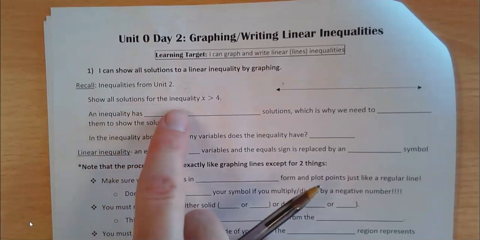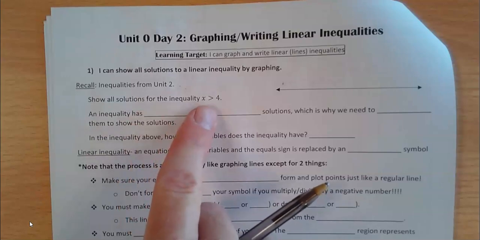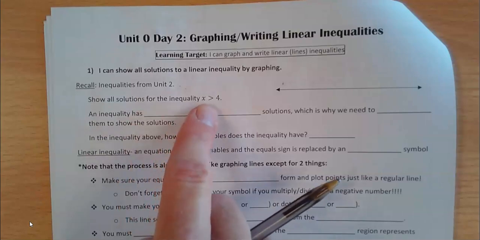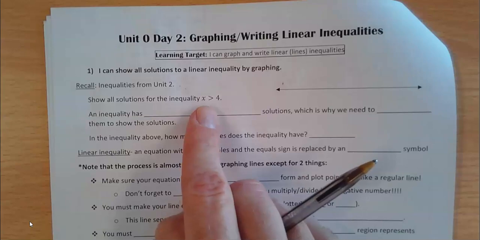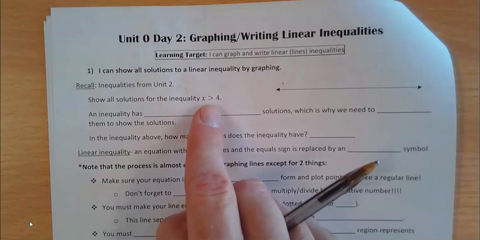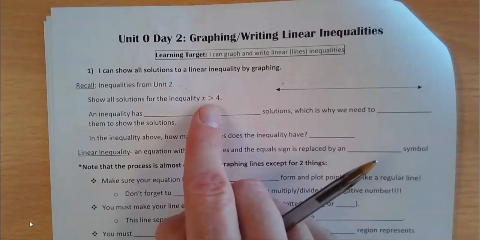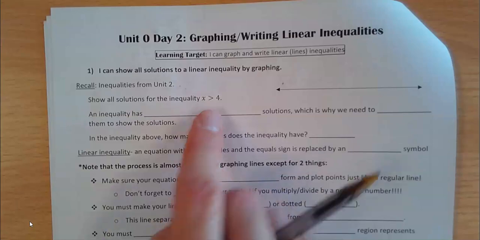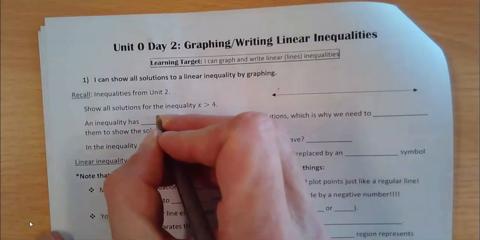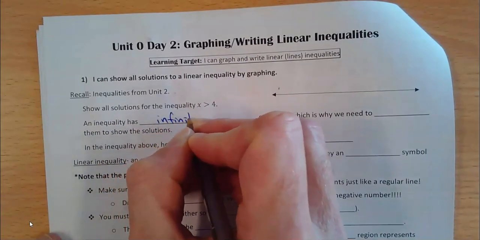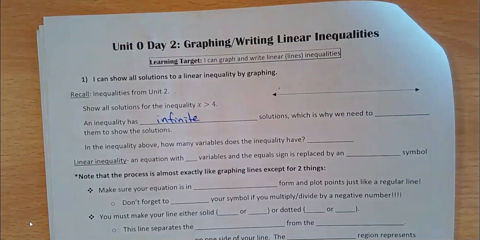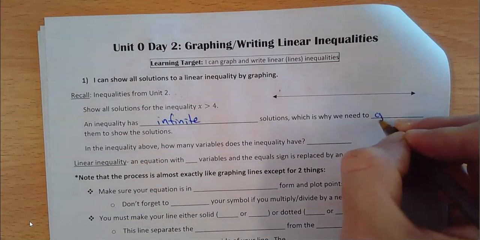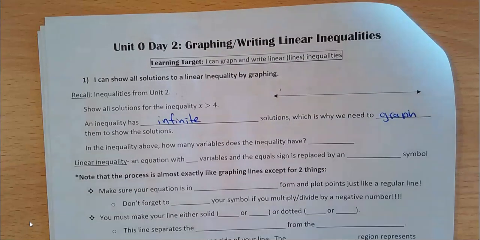But it says, show all the solutions for the inequality x is greater than 4. Well, if I said, give me some solutions, like what would be a number larger than 4? 5, 6, 7, we could say 5.5, 4.5, 4.1. We could start saying them, but how many are there? How many numbers are larger than 4? Infinite, right? So inequality, infinite solutions. There's too many. We couldn't list them all. But that's why we have to graph them.